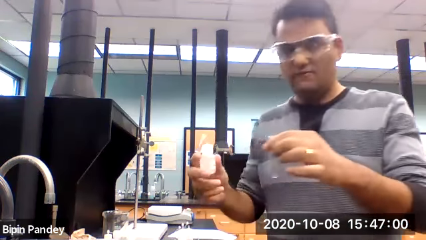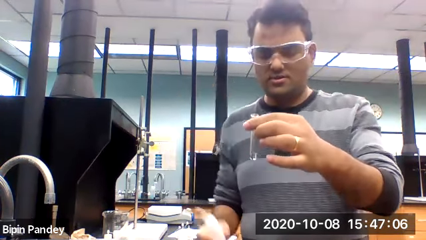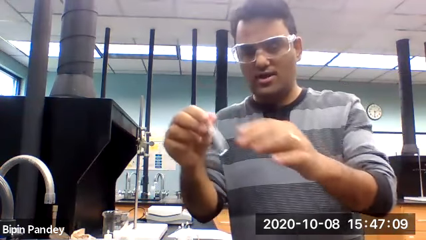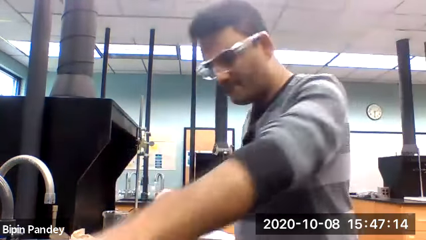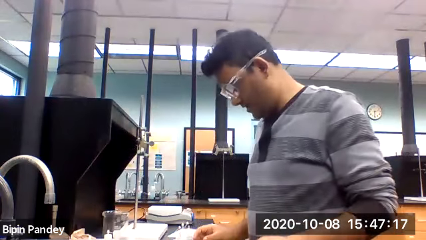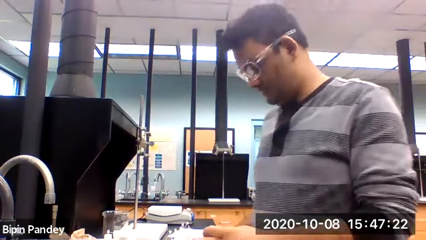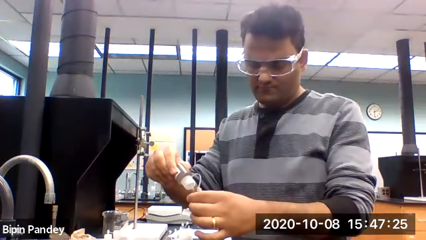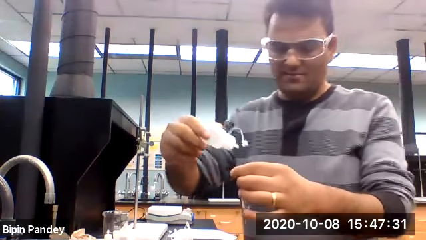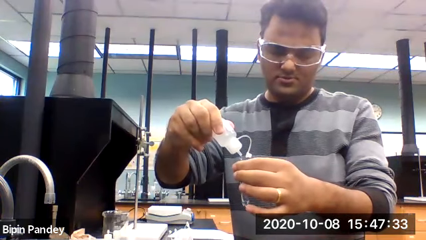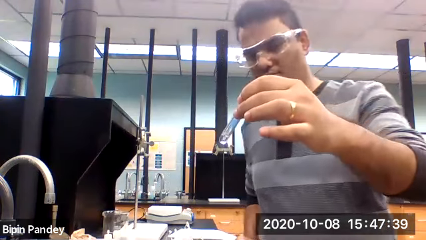Now let's look at silver, and I'm adding nitrate to it. Okay, silver nitrate is colorless, no reaction. Silver and nitrate, no reaction. So after nitrate, we go to acetate. So let's react silver with acetate and see what happens. Silver and acetate solution is clear, nothing happened, no reaction.